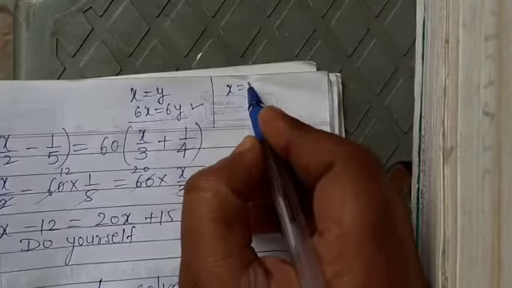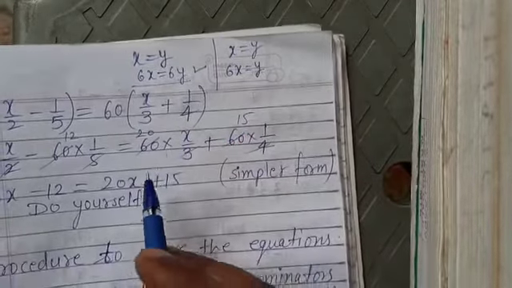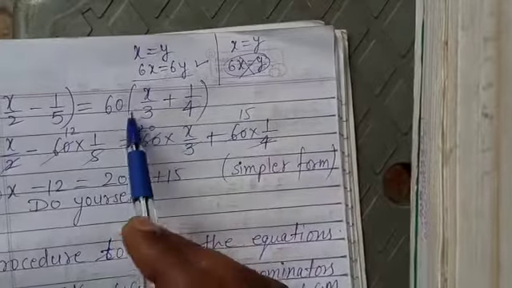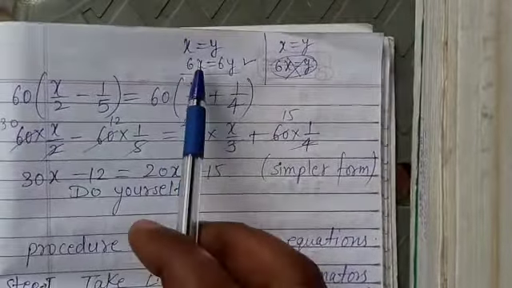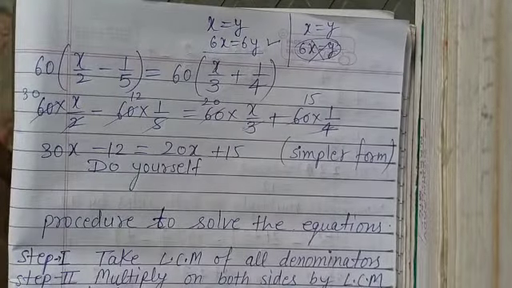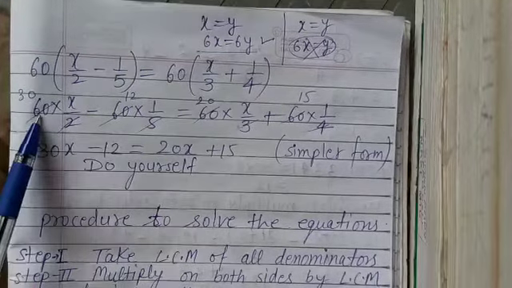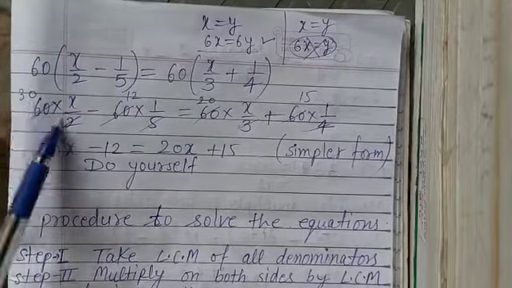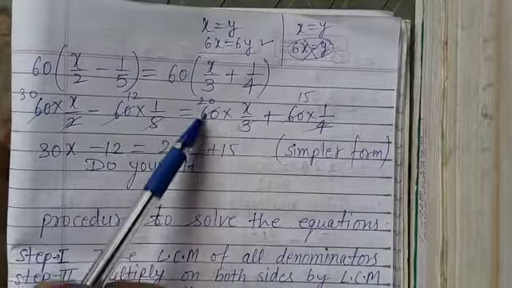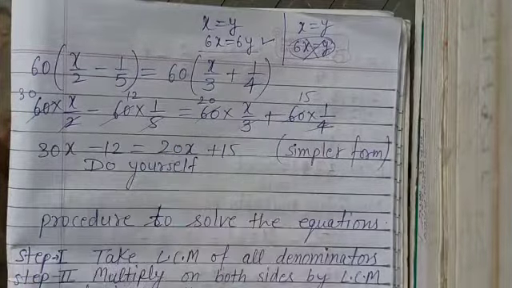But if you have x equals y and you multiply only one side and not the other side, this is wrong. We cannot do this operation. If we are multiplying, we have to multiply both sides. Now we can reduce 60 by 2: 2 30s are 60, so 30x; 3 20s are 60, so 20x; and 4 15s are 60, so 15.